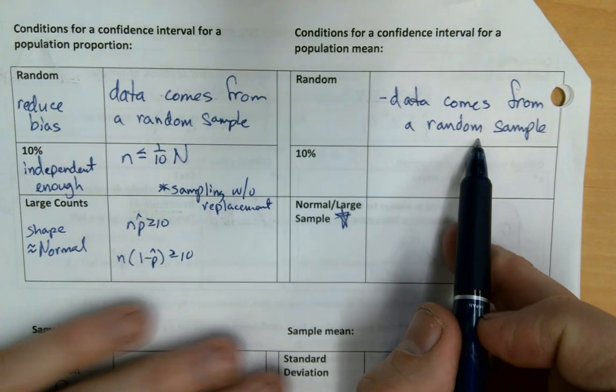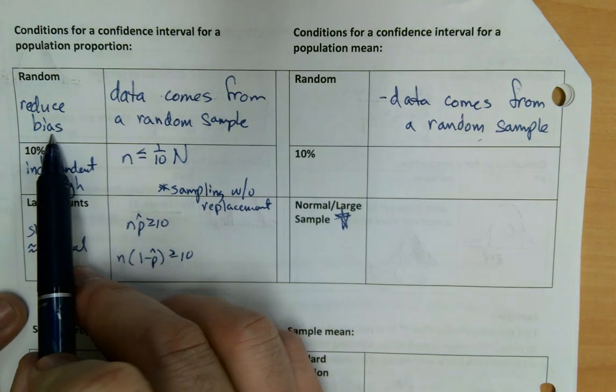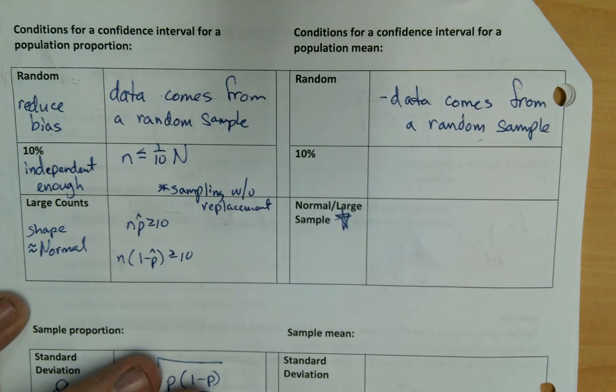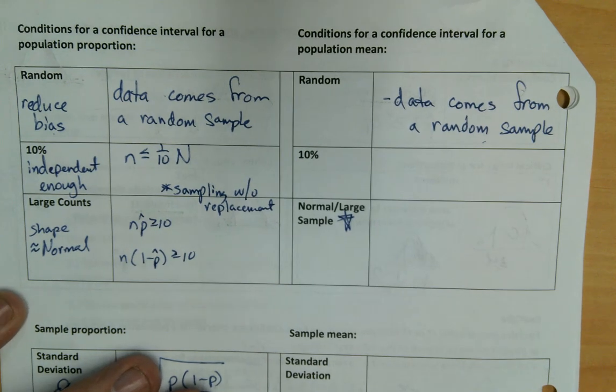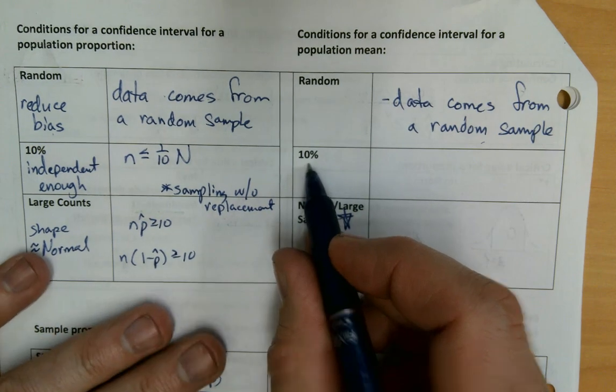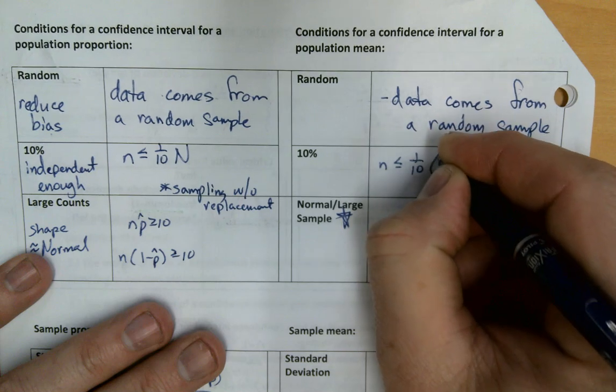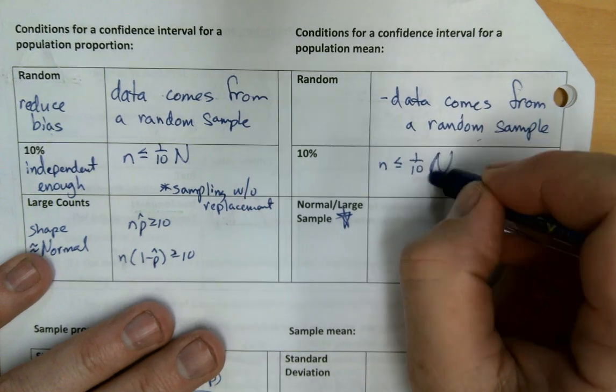And the purpose of a random sample, again, is still to reduce bias. This logic is still the same for means. The 10% condition is still the same 10% condition. My sample has to be less than 10% of my population.